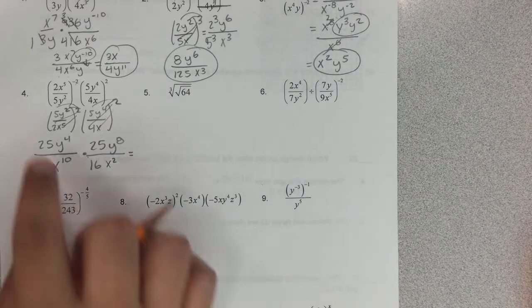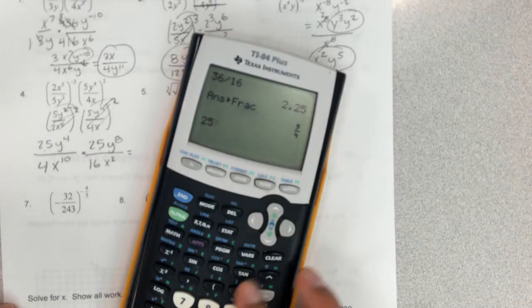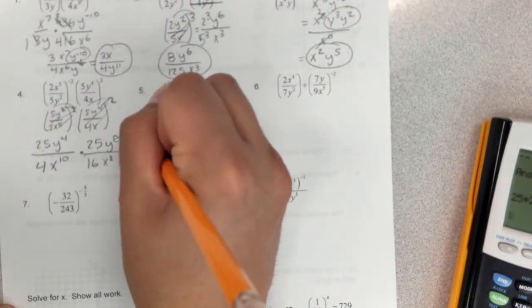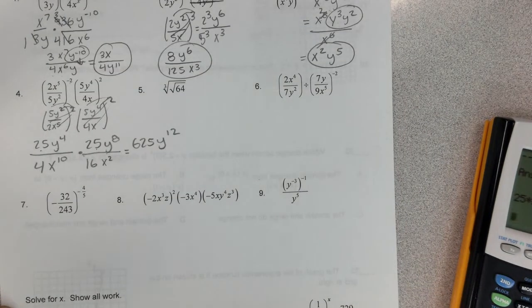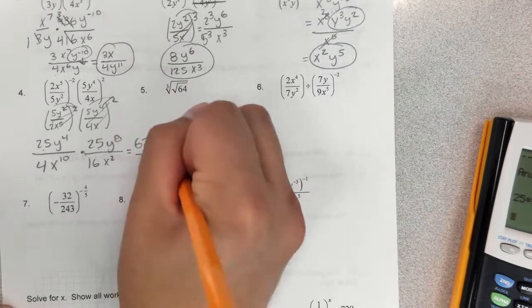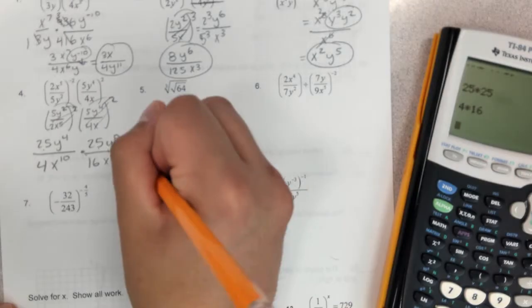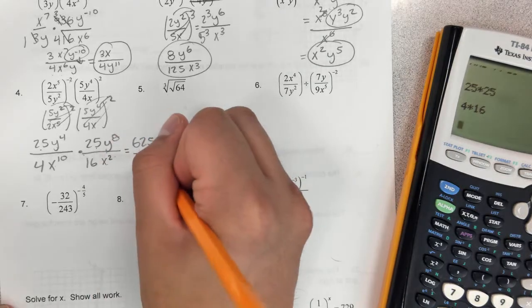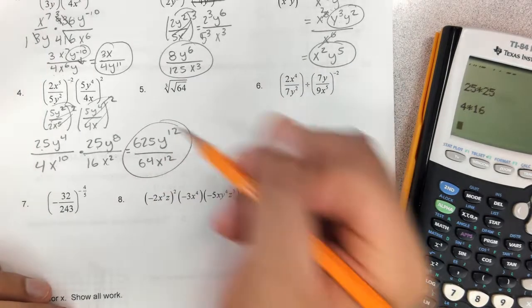Alright, so we're multiplying fractions, so just multiply across. 25 times 25, that's 625. We have y to the 4 times y to the 8. When you multiply, you add your exponents, so this is y to the 12. On the bottom, we got 4 times 16. x to the 10 times x squared gives us x to the 12. And that's that one.